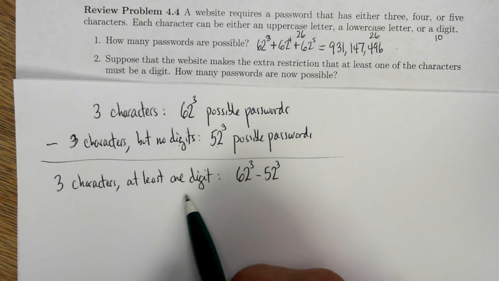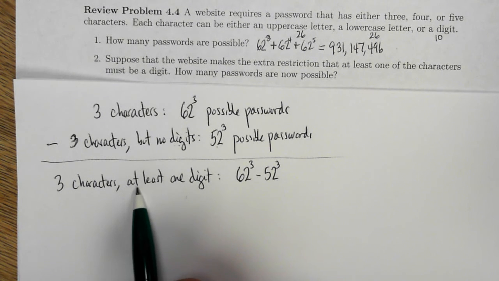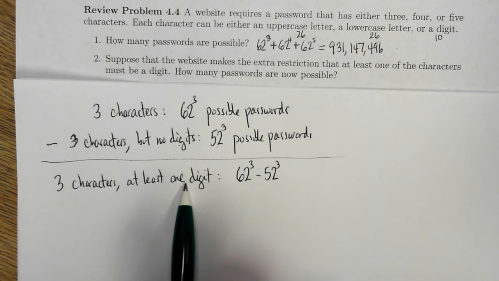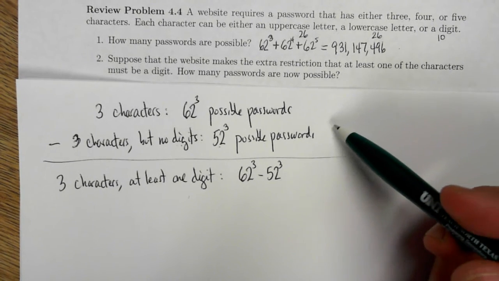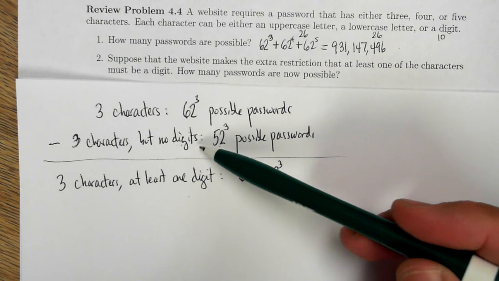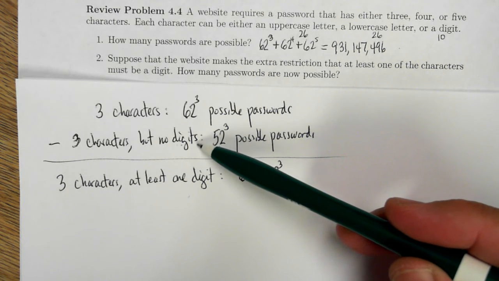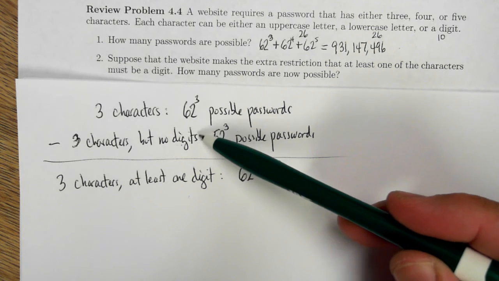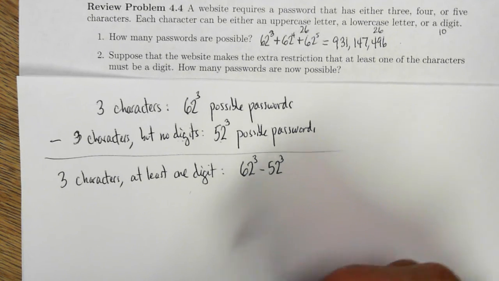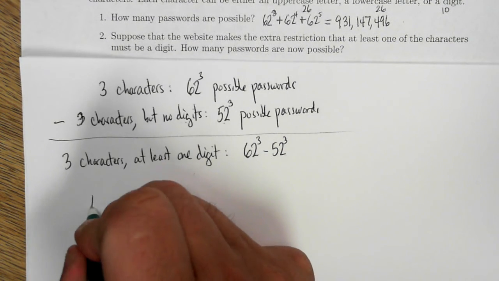So you notice we figured this out indirectly. Counting the number of passwords that have at least 1 digit directly by just kind of listing out the possibilities is tedious. It can be done. It's a whole lot easier to do it this indirect approach, where I figure out the complement, the number of passwords that have no digits, and then subtract to figure out how many have at least 1 digit.